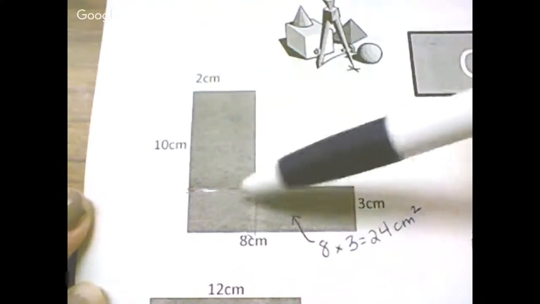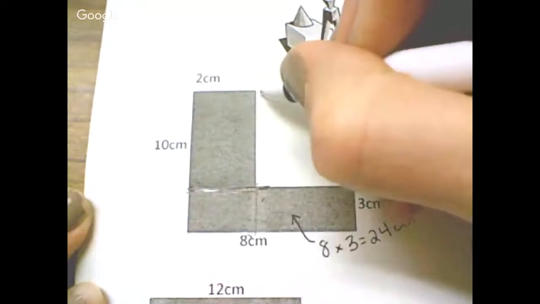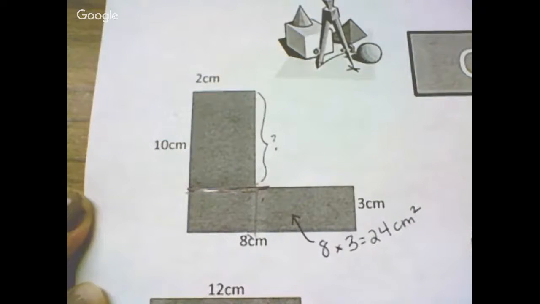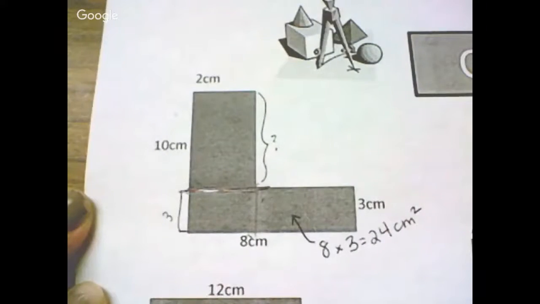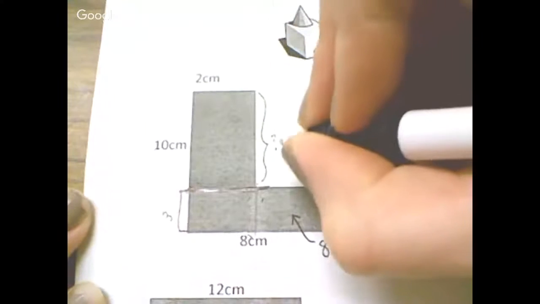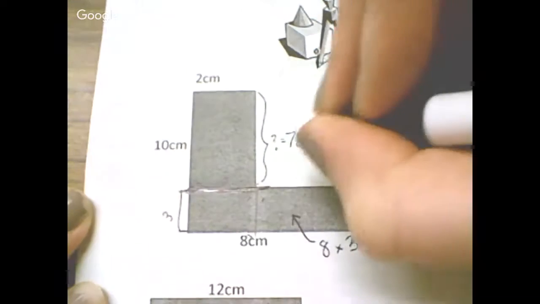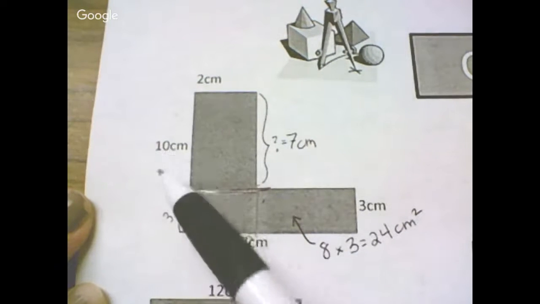Then I've got this top part here. Now, 10 is the entire length. I want to use this one. So what is that length? Well, if I know this is 10, this part is 3, that means this part left over has to be 7, because 7 plus 3 is equal to 10.